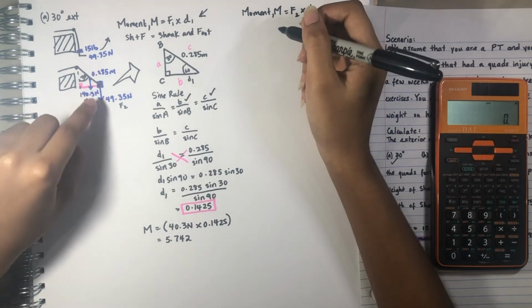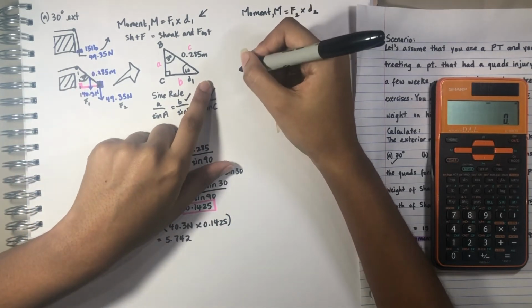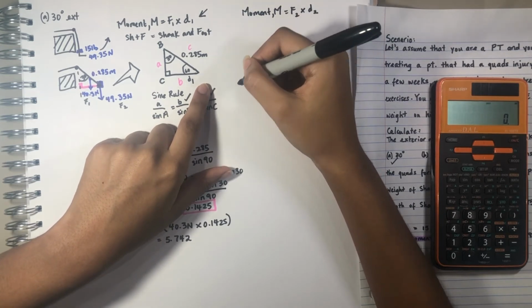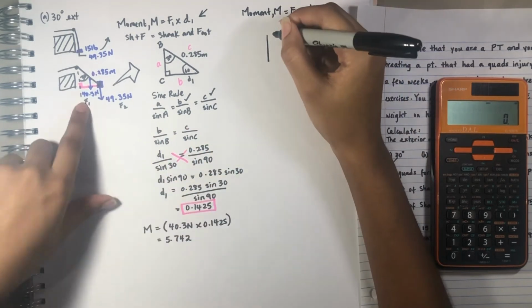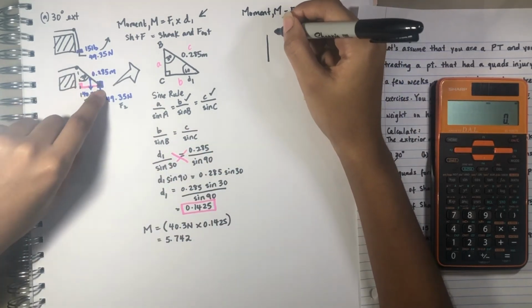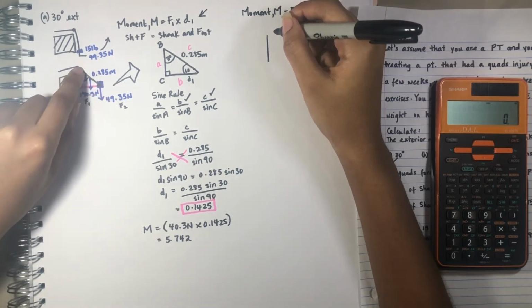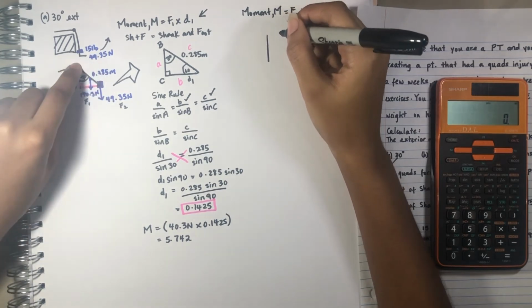So now that the ankle weight is on the ankle, the distance would be the same. We're going to draw the triangle again, and we're going to realize that the ankle weight is at the ankle, so it would be the same distance away from the fulcrum, right?